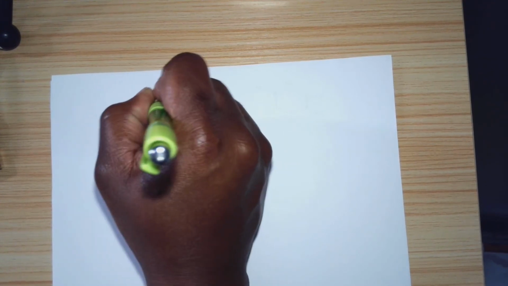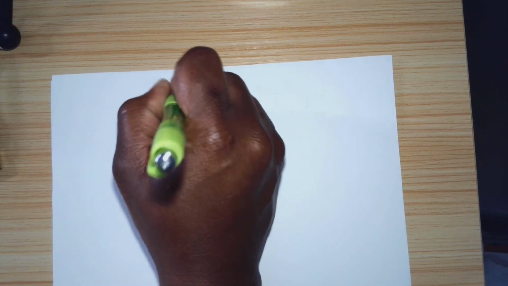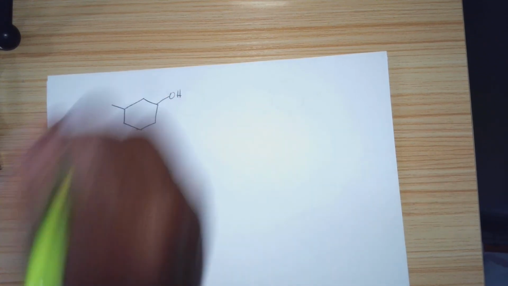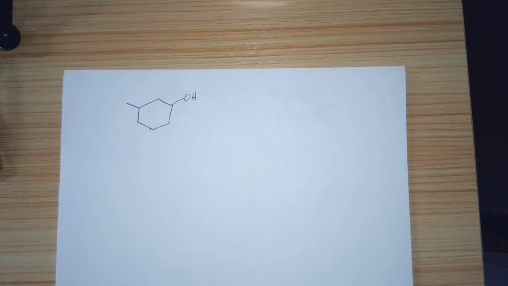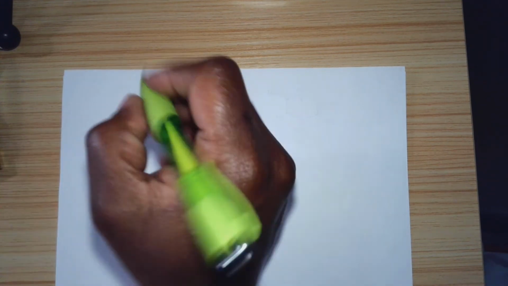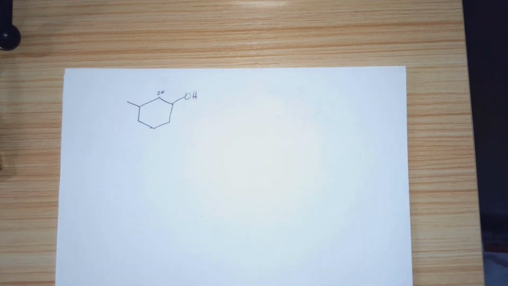But let's see what would happen if we had that same compound with that OH. But let's say we had a methyl somewhere. Say we had a methyl over here. Now we can go through and do the same thing. We already know that we can eliminate carbon atoms because this still has 2 hydrogen.